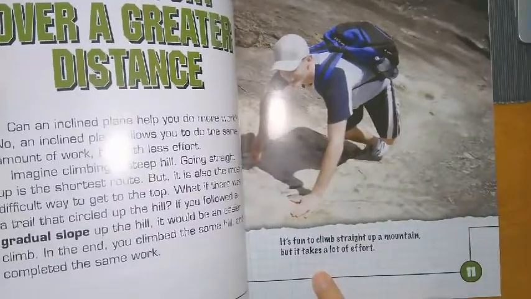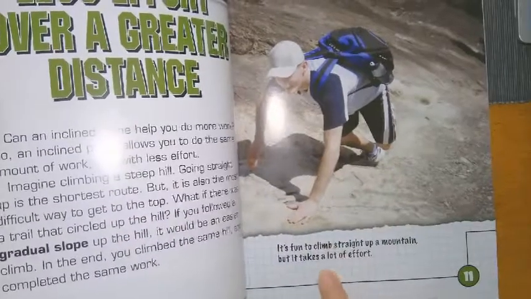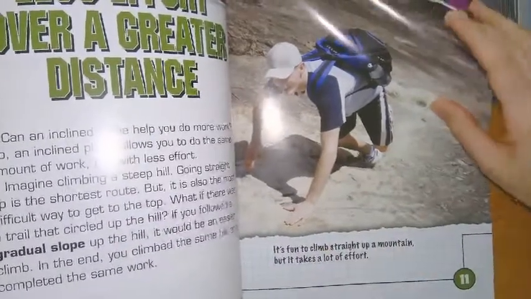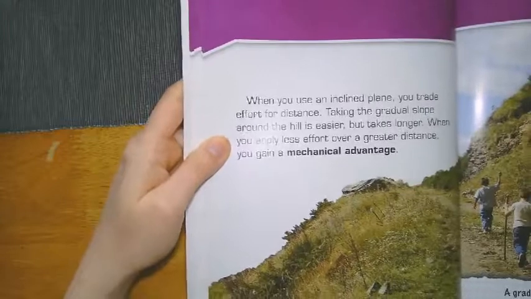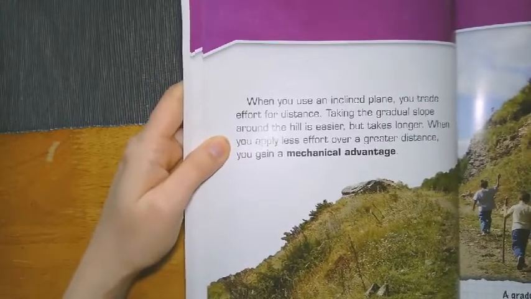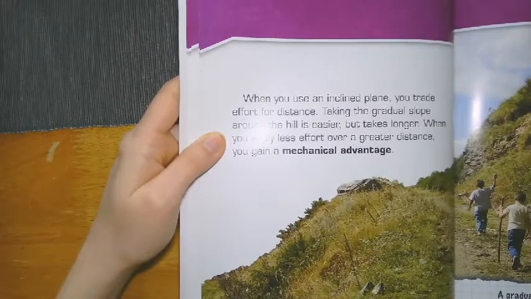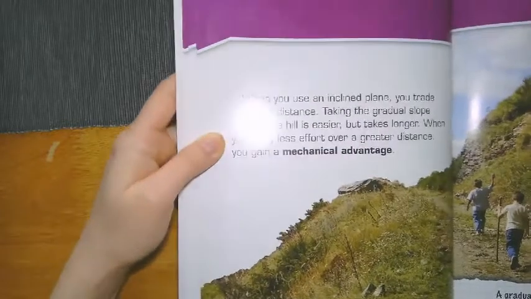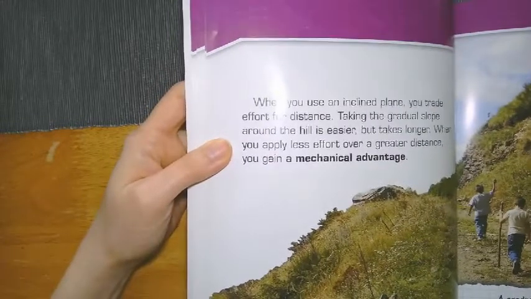It's fun to climb straight up a mountain, but it takes a lot of effort. He's probably going to be completely exhausted by the time he gets to the top. All right. When you use an inclined plane, you trade effort for distance. Taking the gradual slope around the hill is easier, but takes longer. When you apply less effort over a greater distance, you gain a mechanical advantage.